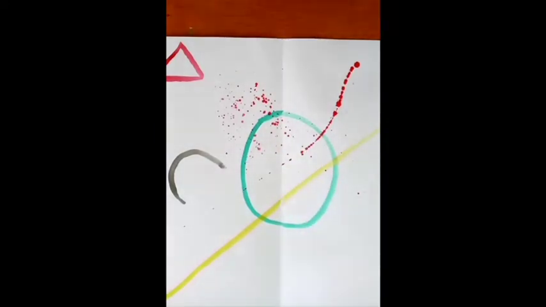Okay guys, so let's continue. Take the color that you want. In this case, I'm going to take the violet, but remember that you can take the one that you like the most. So I'm going to take the violet and we're going to do more stains. But we're going to do larger stains like this one.